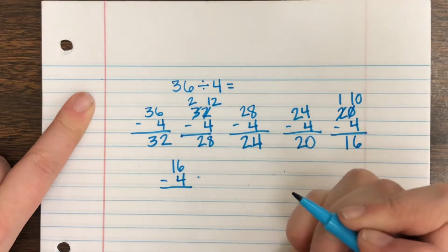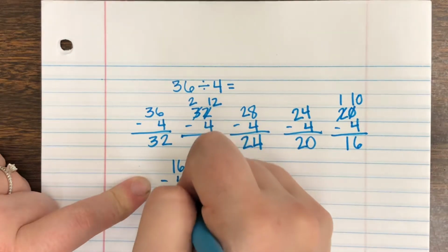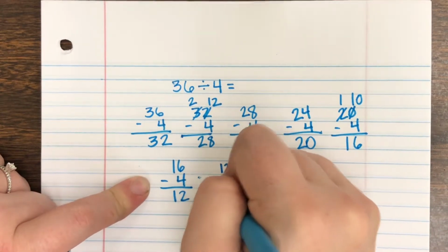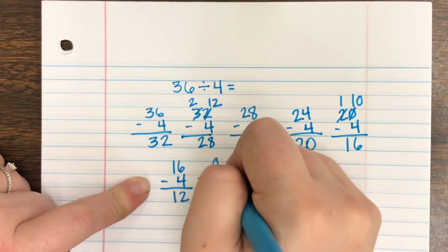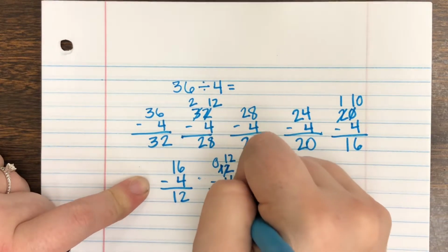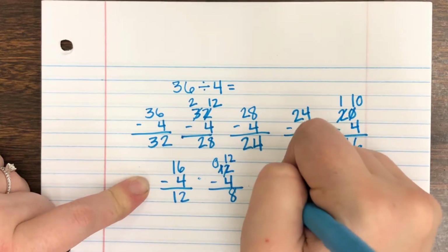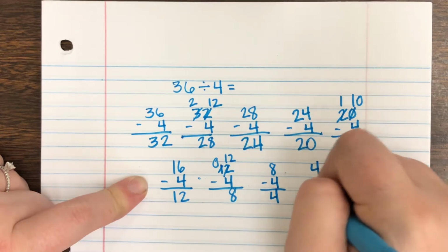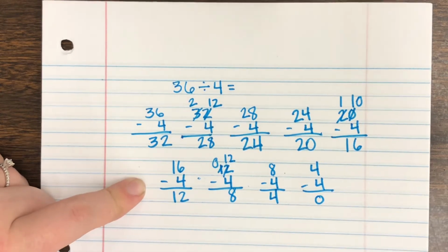Ran out of room, so we're going to go down to the next row. 6 minus 4 is 2. Bring down the 1. We're getting closer. 12 minus 4. Can't do 2 minus 4. Borrow. Still 12 minus 4, which gives me 8. 8 minus 4. We're almost there. Equals 4. Now we can do 4 minus 4, which equals 0. Woo! We're finally done with the subtracting.